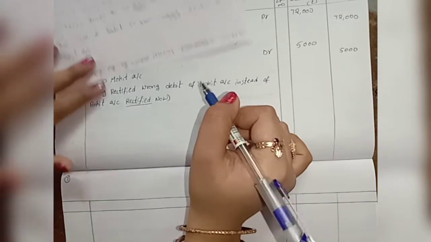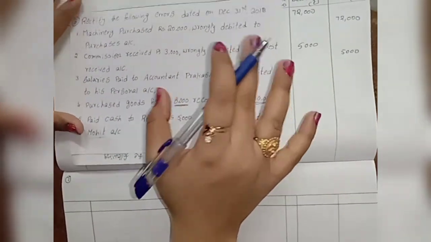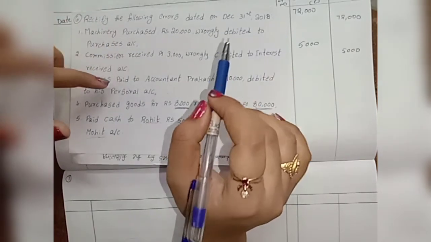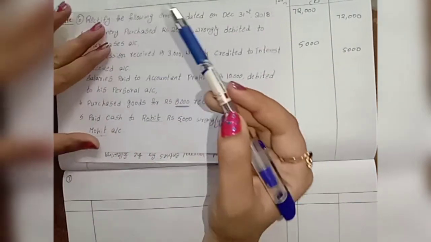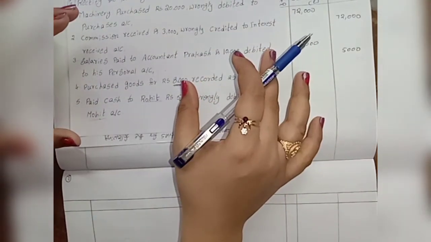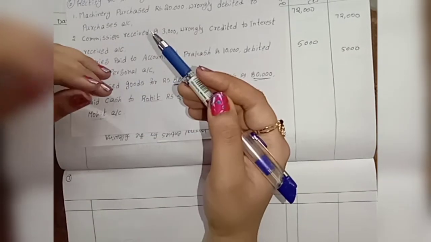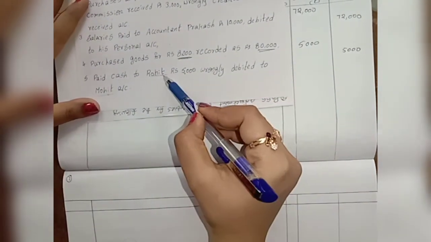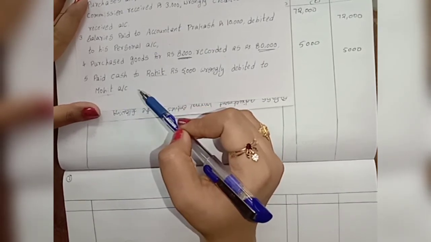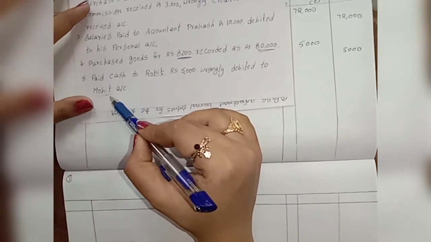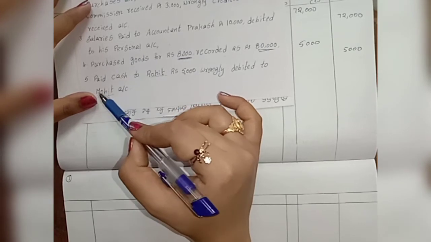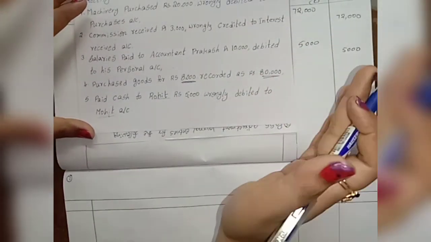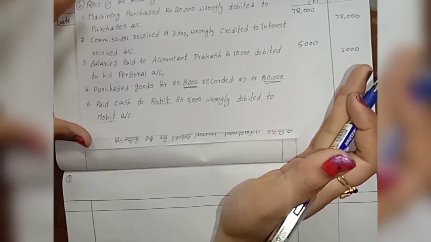Right? These are the rectification of errors. Errors will happen but we have to rectify them. If we have wrongly debited, we have to credit it. And if we have wrongly entered the amount, we have to deduct the original amount from the wrong amount. If the wrong name is debited, we have to credit that name. So these are the rectification of errors. I hope you all understand the rectification of errors topic.